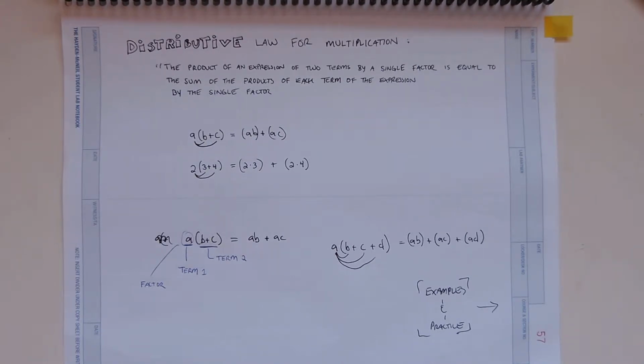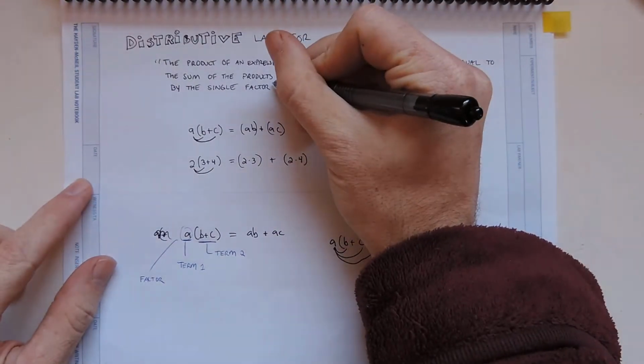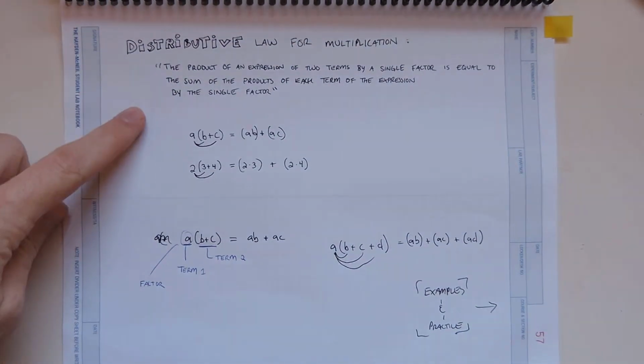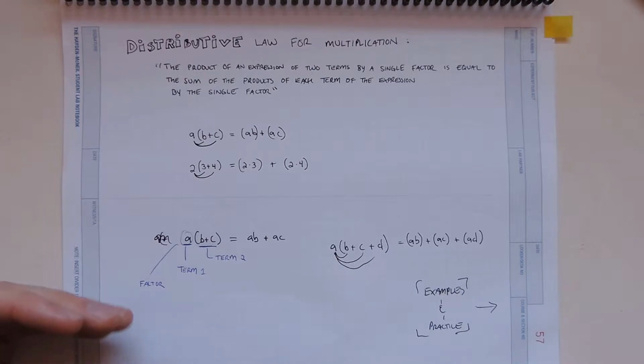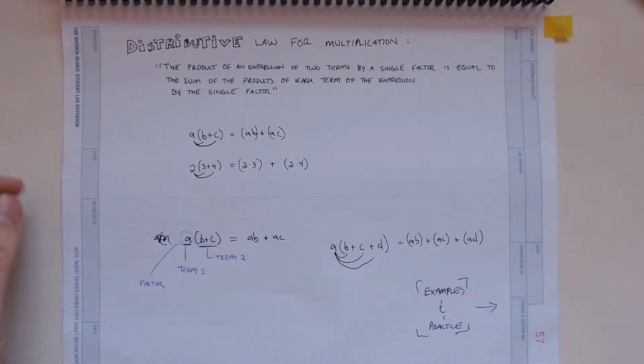The distributive law for multiplication states that the product of an expression of two terms by a single factor is equal to the sum of the products of each term of the expression by the single factor. That is a lot of sentence, which I didn't end in quotes. And that maybe doesn't make sense right now. After we look at these examples, it'll make perfect sense.